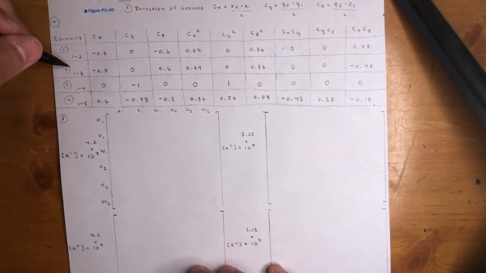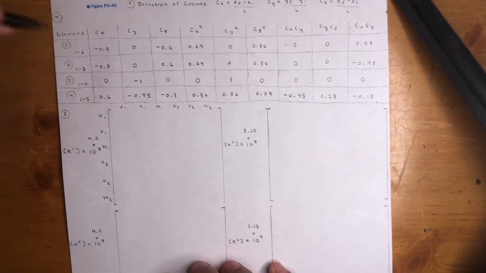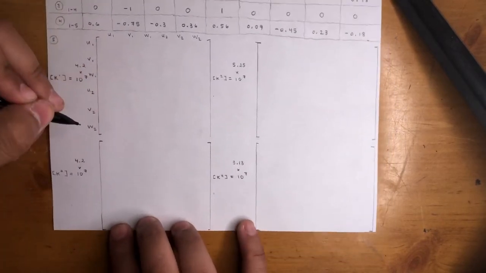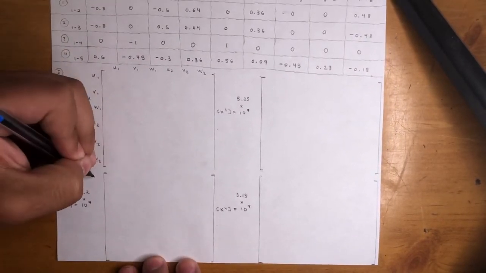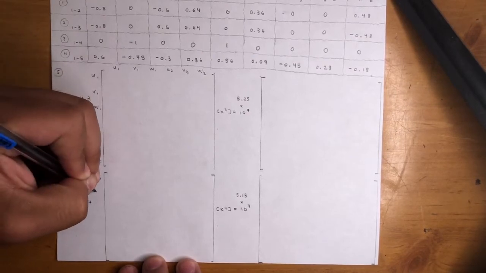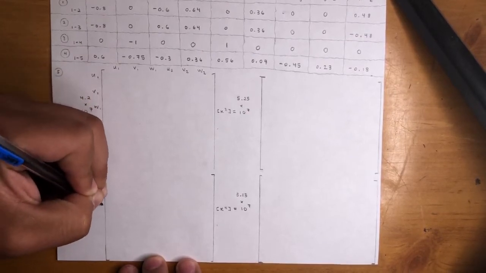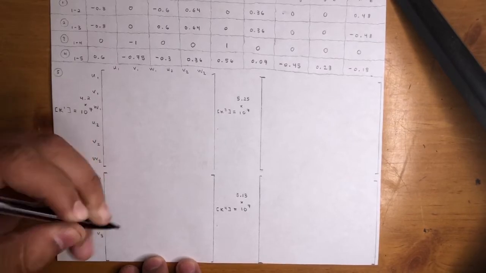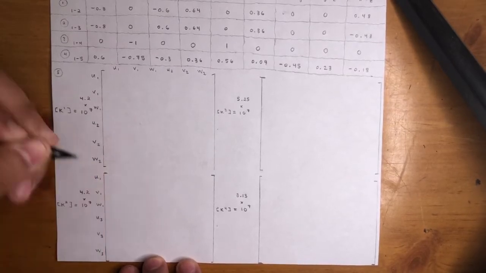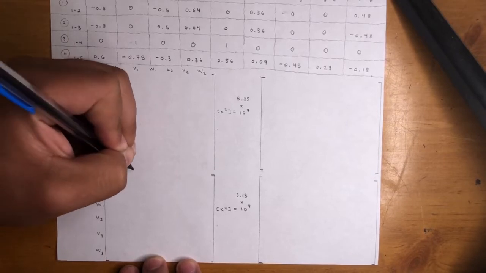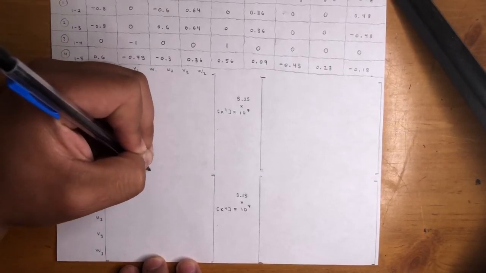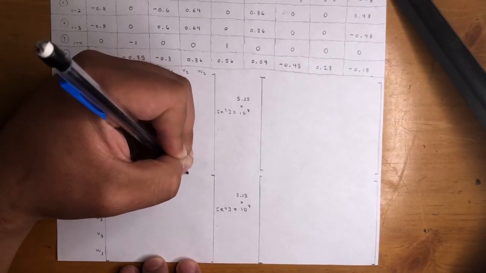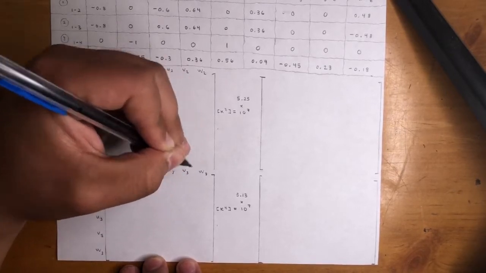For the second one, we're going from 1 to 3. Let me just make sure you can see it right there. So we're going U1, V1, W1, U3, V3, W3. Same thing here, U1, V1, W1, U3, V3, W3.